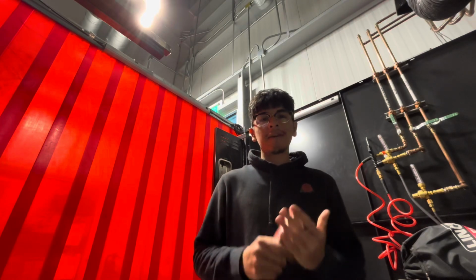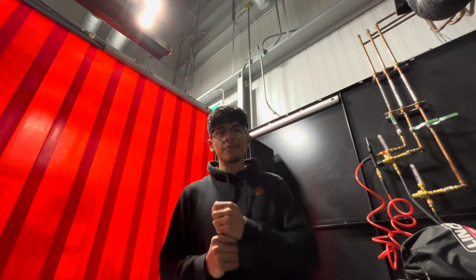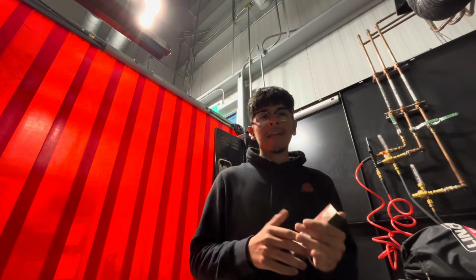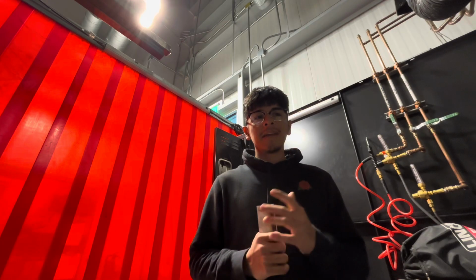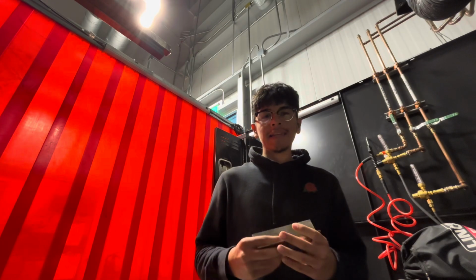Today we are going to be talking about stainless steel. Stainless steel is a corrosion-resistant alloy of iron with a minimum of 10.5% chromium. It often contains other elements like nickel and molybdenum. It is also known for its resistance to rusting and staining.